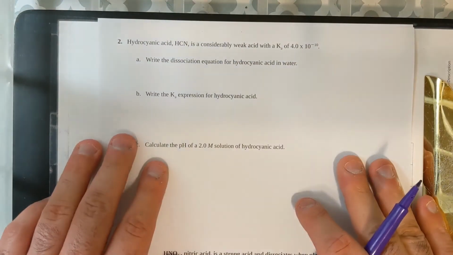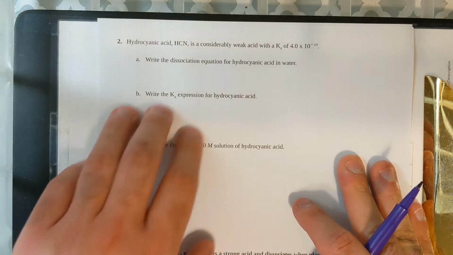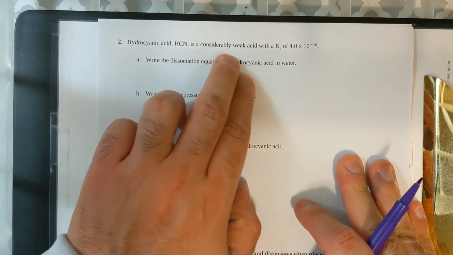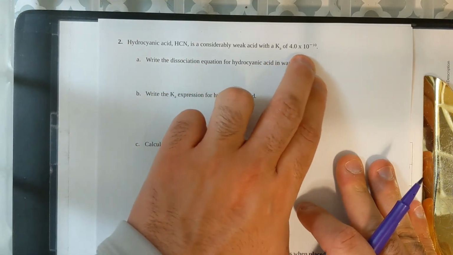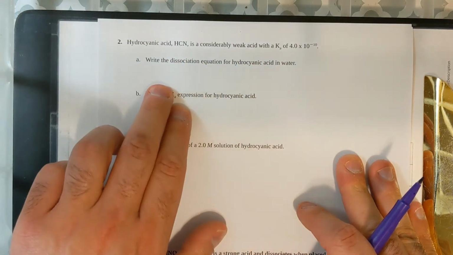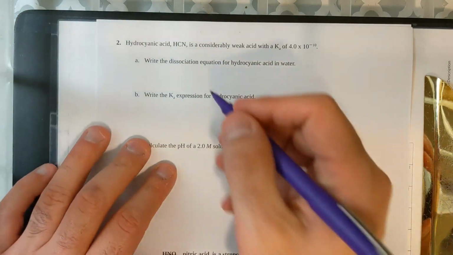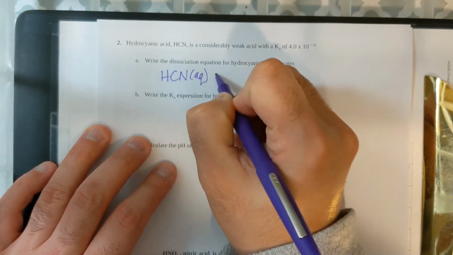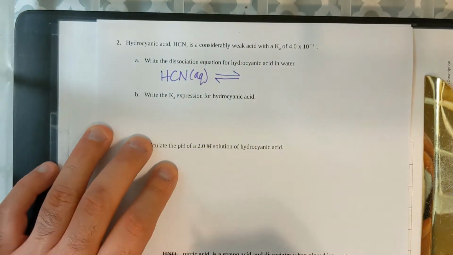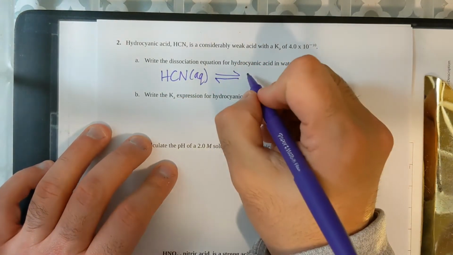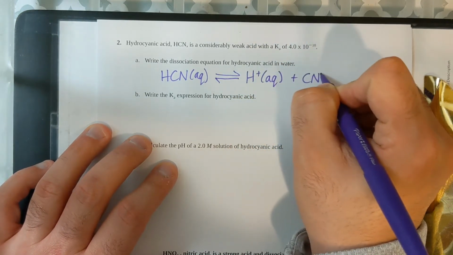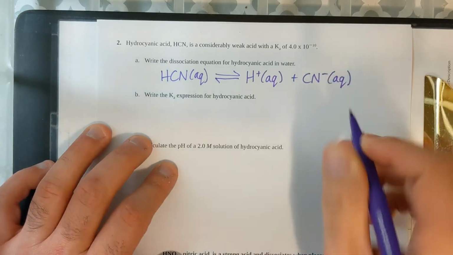That is a weak acid. Now, this is not a strong acid, this is a weak acid, so I'm going to need to do more stuff here. Hydrocyanic acid, HCN, is a considerably weak acid with a Ka of 4.0 times 10 to the minus 10th. Write the dissociation equation for hydrocyanic acid in water. HCN aqueous. It's a weak acid, so I need an equilibrium arrow because it's going to go back and forth. And I get H plus aqueous plus CN minus aqueous.